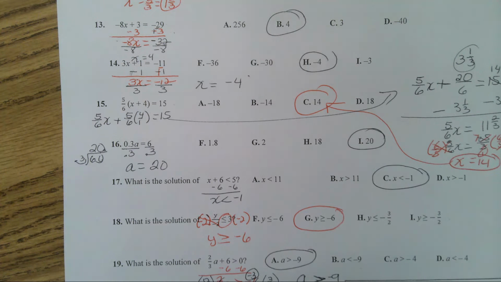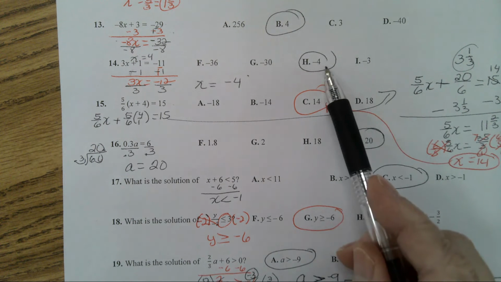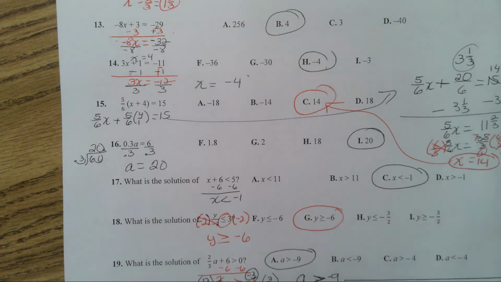In number 14, you subtract 1. And when you subtract, you add the opposite. Negative 11 plus negative 1 is negative 12. Then divide both sides by 3. X equals negative 4.